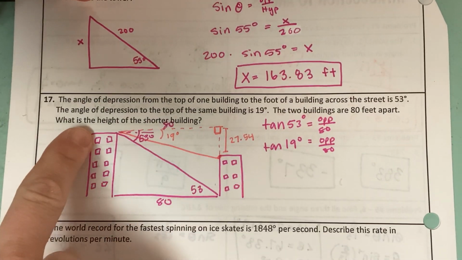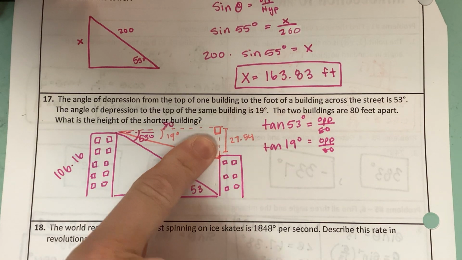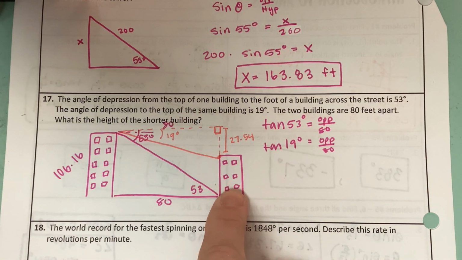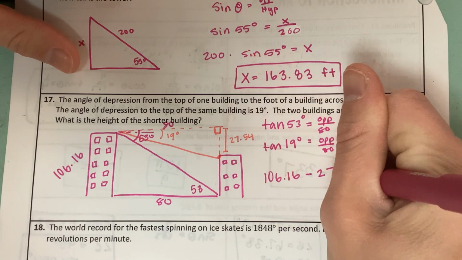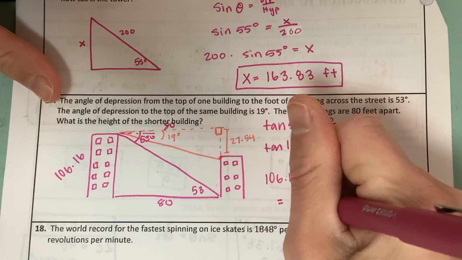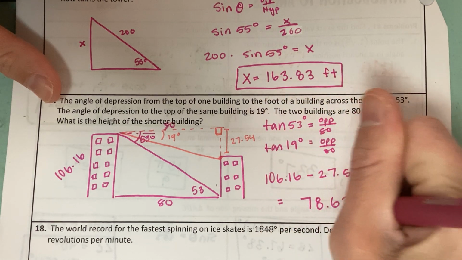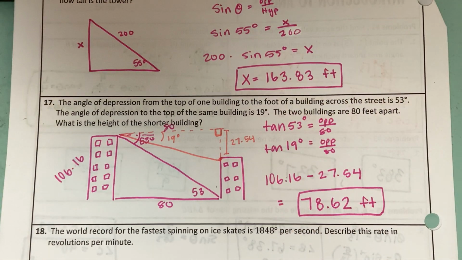All right, so I know this whole length from top to bottom is 106, and I know this length right here is 27.54. So if I want to know the height of the shorter building, I just have to subtract those guys. So 106.16 minus 27.54, which is 78.62, and we are in feet. All right.